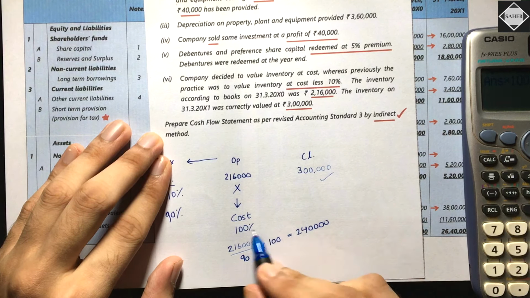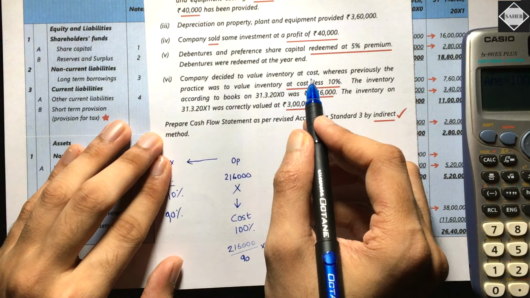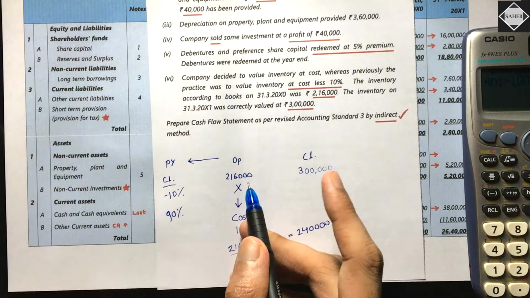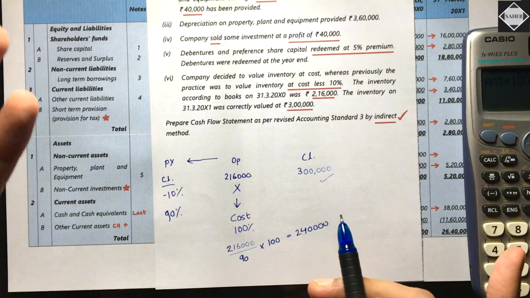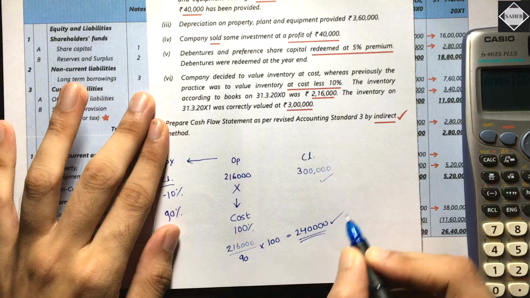We have brought it to 100% cost. That's what they said, na? Company decided to value inventory at cost. But this inventory came from previous year, isn't it? So that is why we had to make that change. So we made the change and we made this also correct.